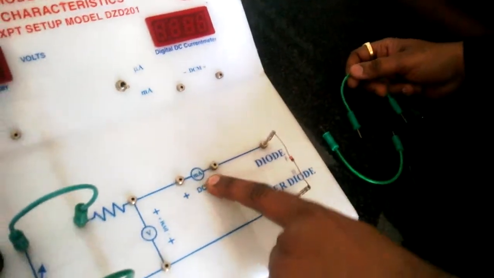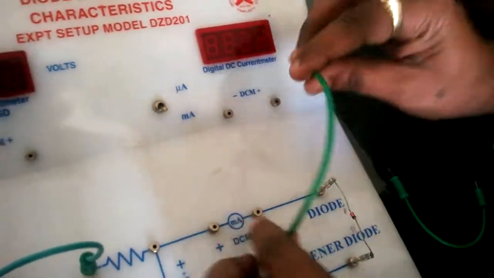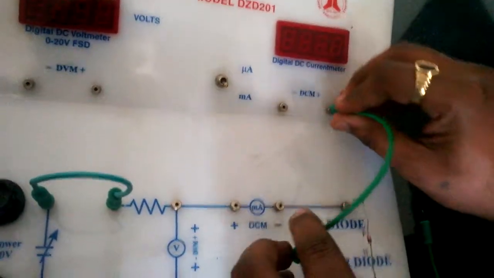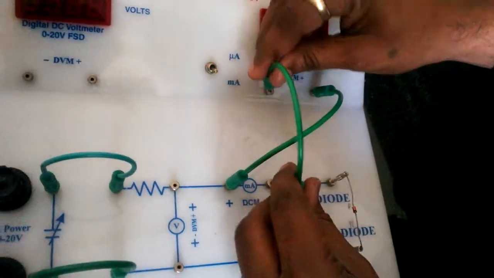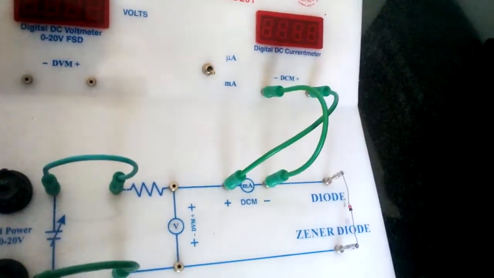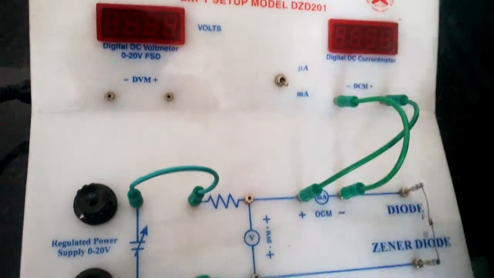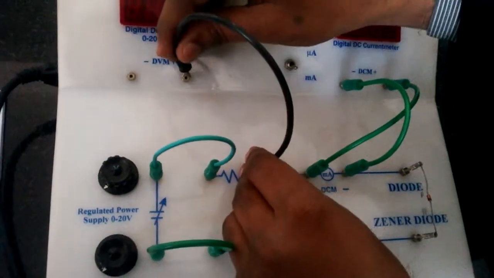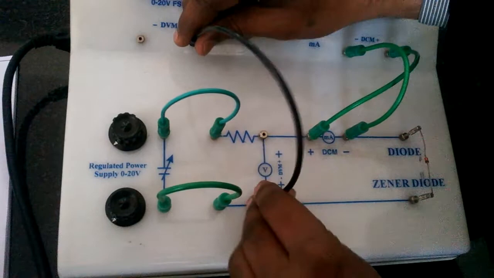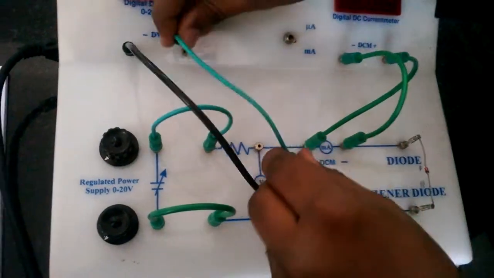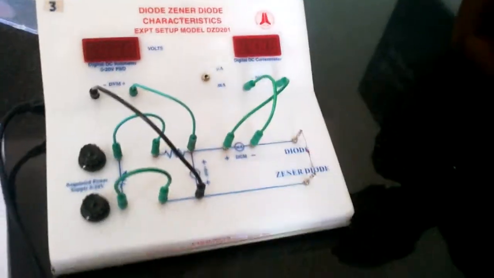Next you see here, it's a milliammeter. There is an ammeter, and connect this ammeter in this place. Negative terminal to negative terminal, positive terminal to positive terminal, and here positive, here positive. This is the voltmeter. So this connection is done.